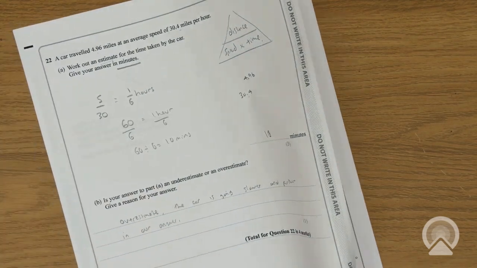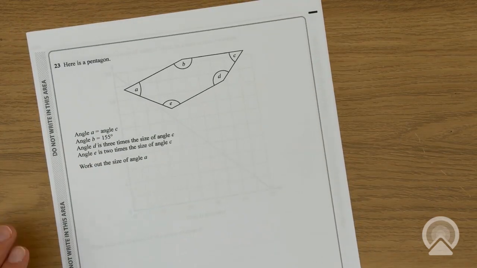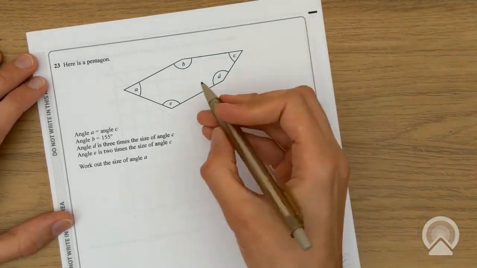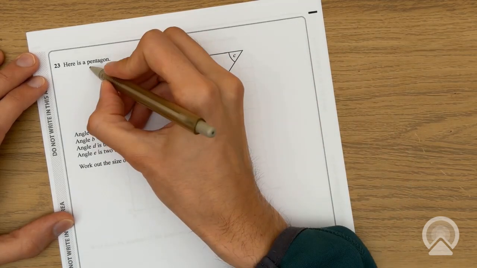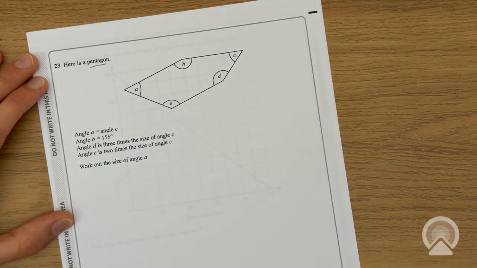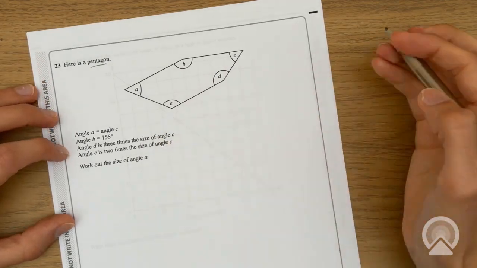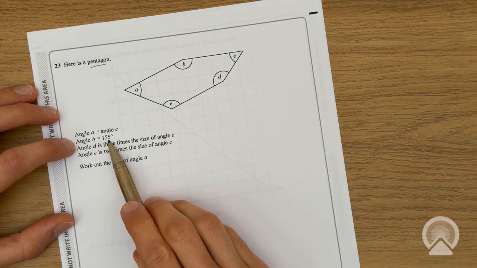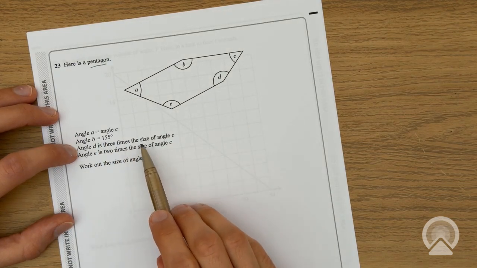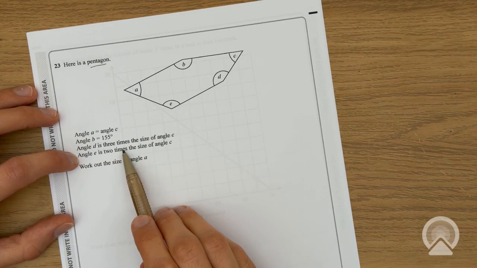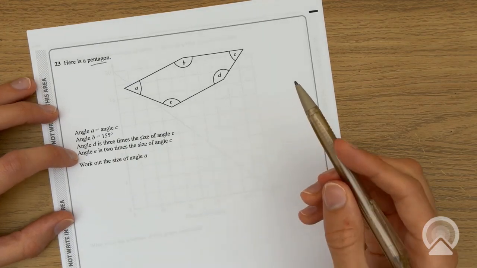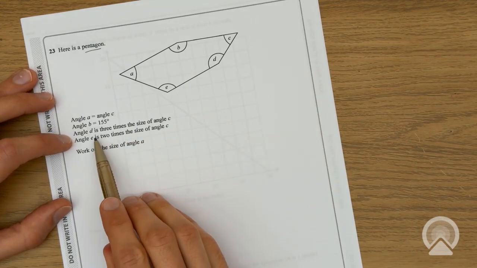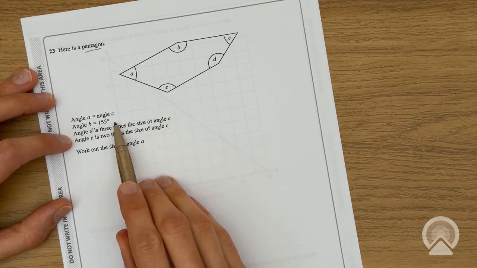There we go. Okay, question 23. Here is a pentagon. Okay, so we've got a shape here. We've said it's a pentagon. Again, it's another angle question. Angle A equals angle C, angle B equals 155, angle D is 3 times angle C, angle E is 2 times the size of angle C. Okay, so it looks like everything is in terms of angle C here.